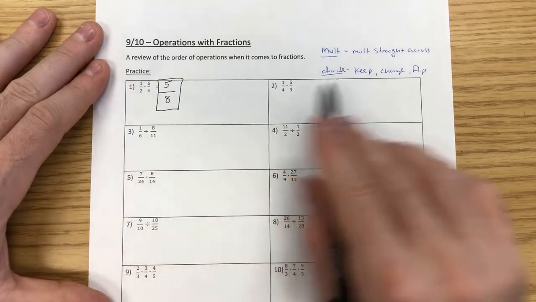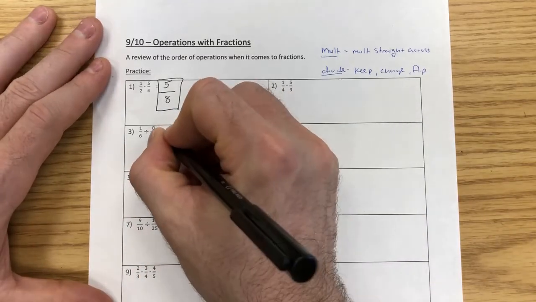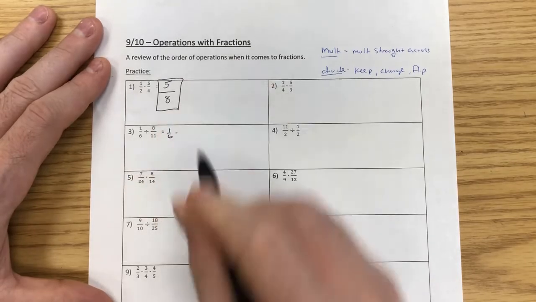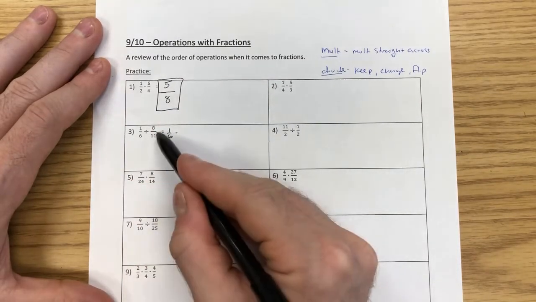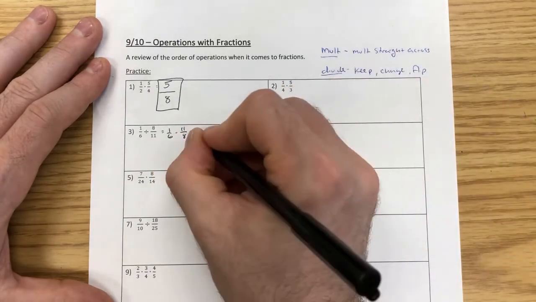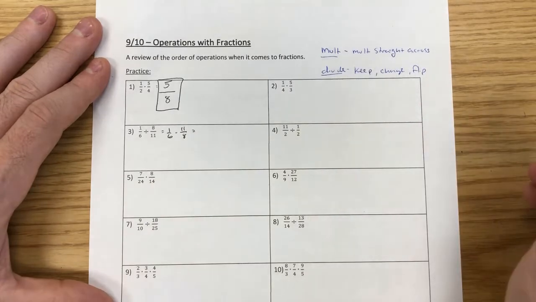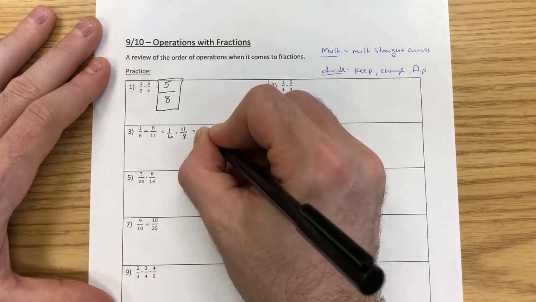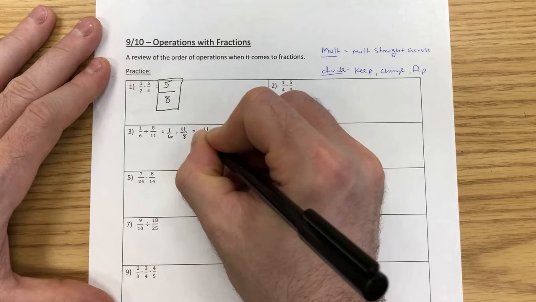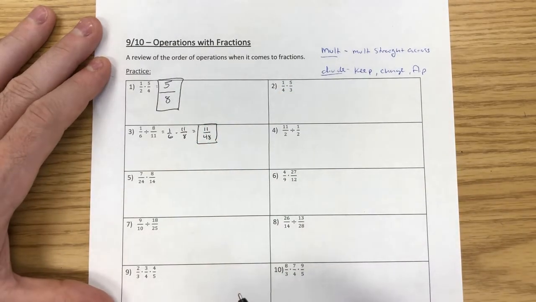If it's division, remember, we're going to use the keep, change, flip method, which means I'm going to keep the 1 over 6, I'm going to change division to multiplication, and I'm going to flip this fraction upside down, so I get 11 over 8. And now when I have multiplication, I can just multiply straight across. So I'll have 11 over 48. And because I cannot reduce that one, that's my final answer.